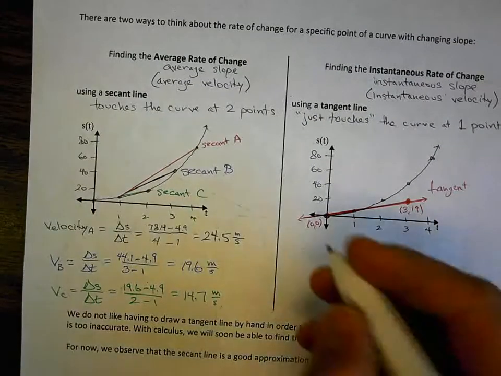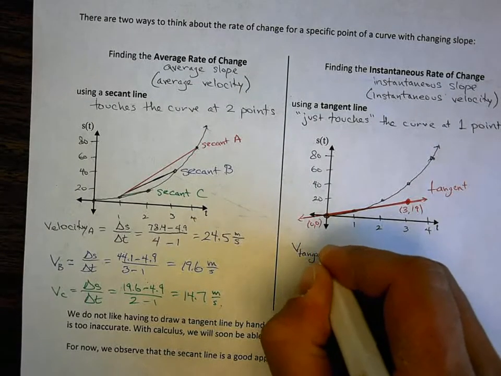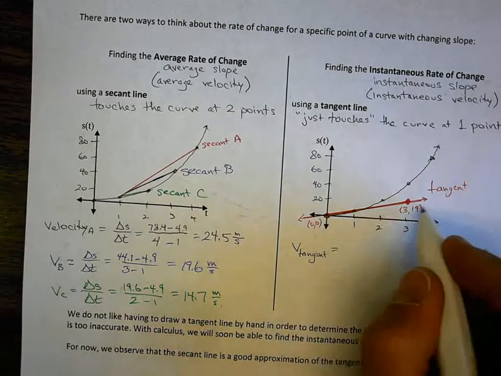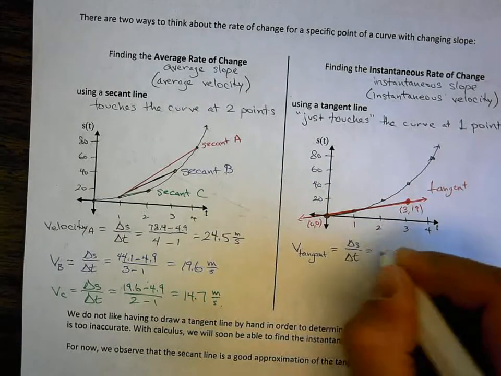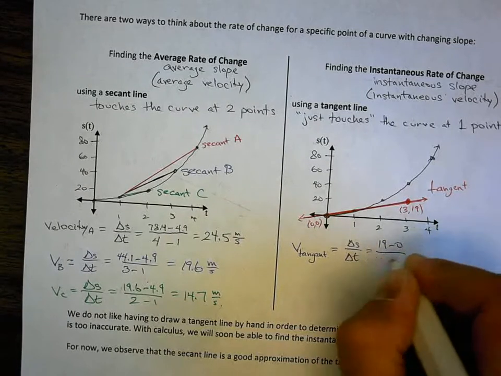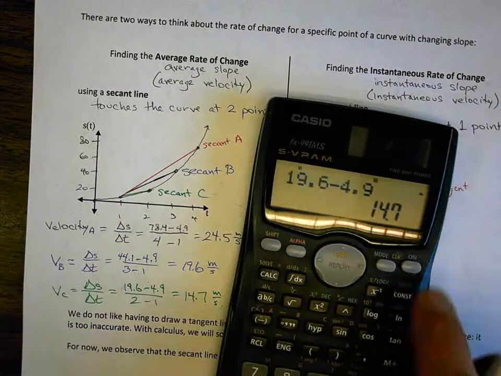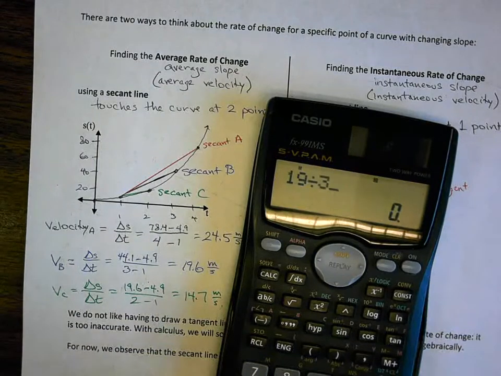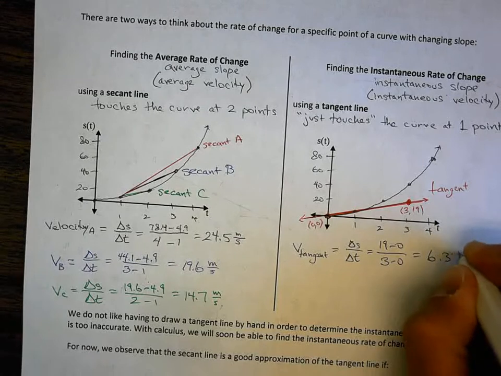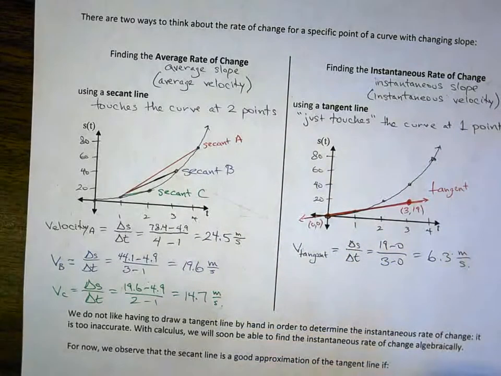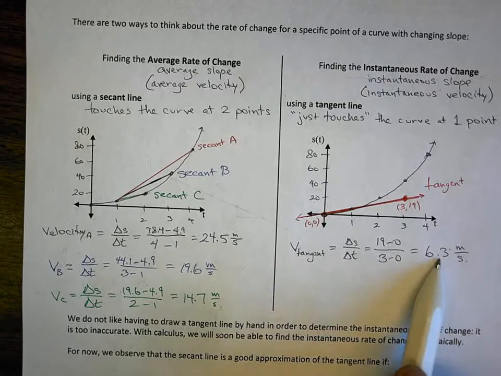To find the velocity of the tangent, so v tangent, I now find the slope of this tangent line. So again, it's rise over run. So I have 19 minus 0 over 3 minus 0. That gives me 6.33. Just put 6.3. And again, that's our best guess.